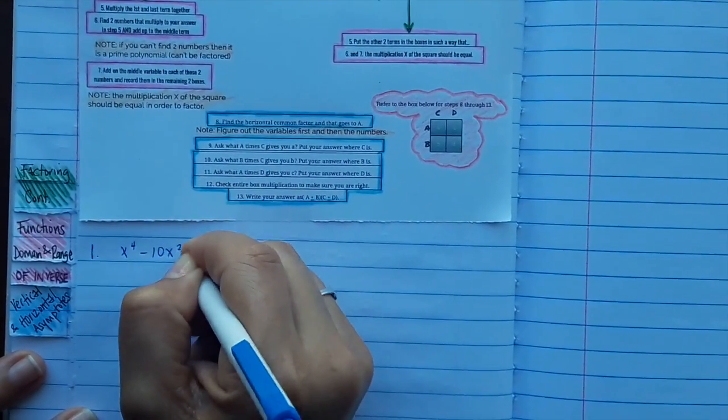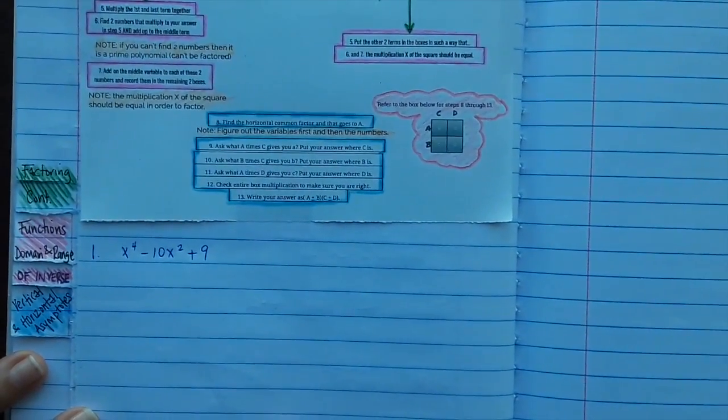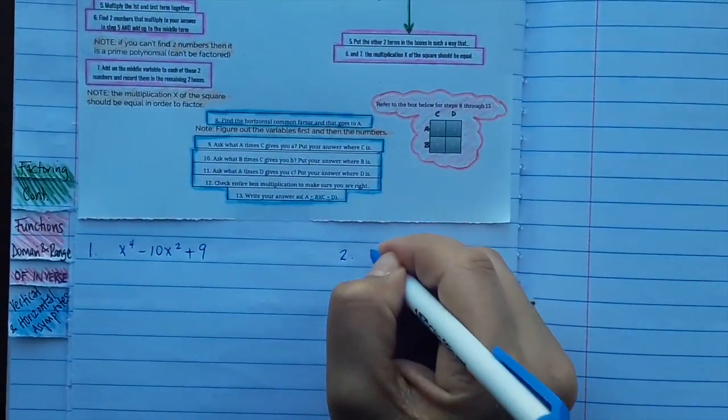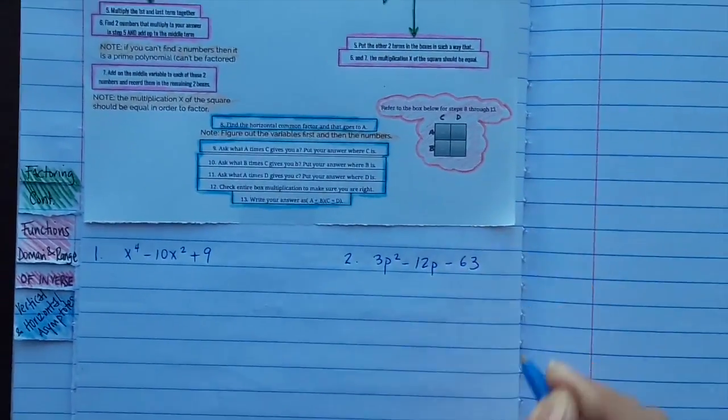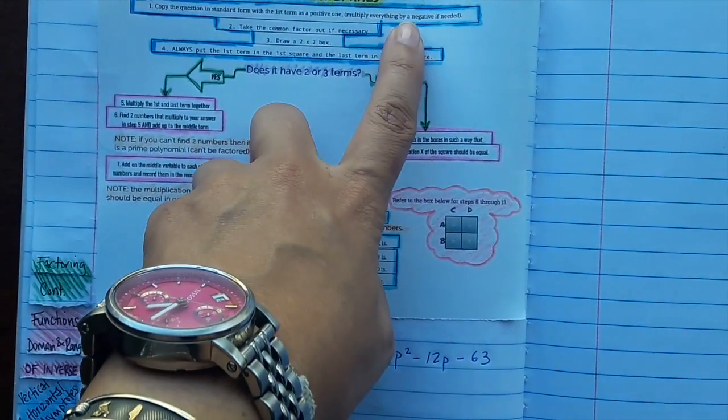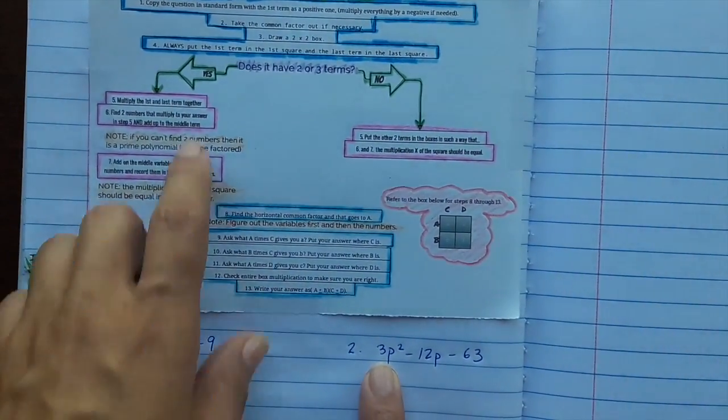So let's look at an example. Let's say we are called to factor this. It's really simple. All you got to do is follow the steps. So we're going to look at these 2 problems right now. Alright, so step 1, copy it in standard form. Alright, take out common factors.